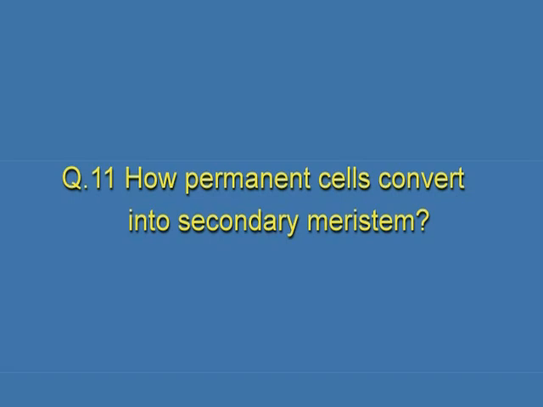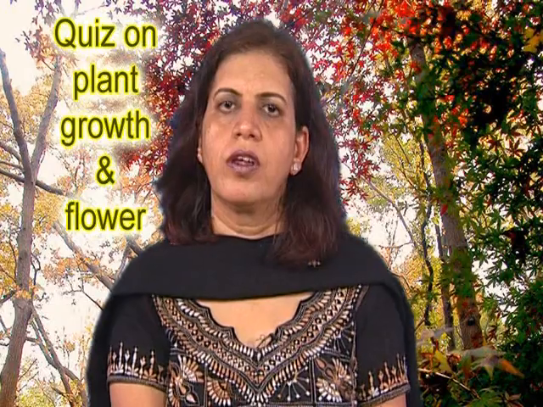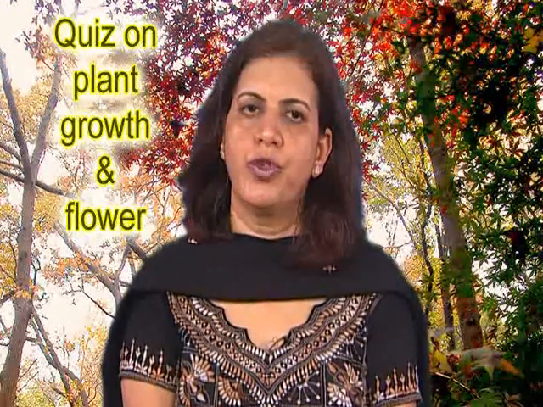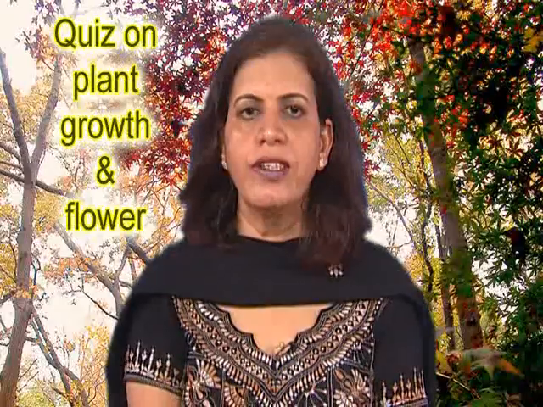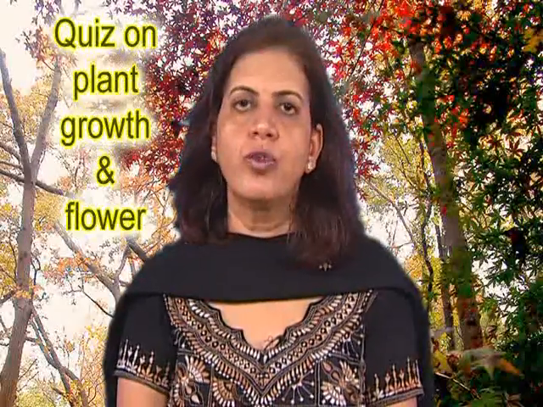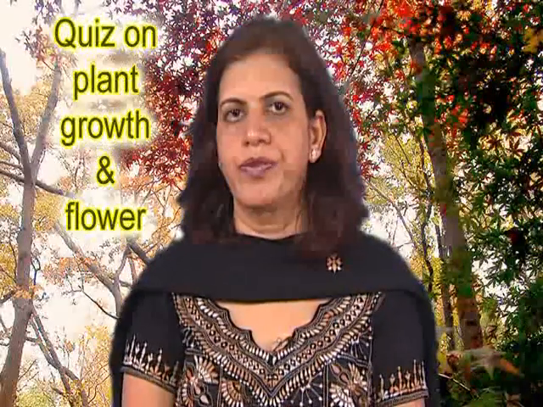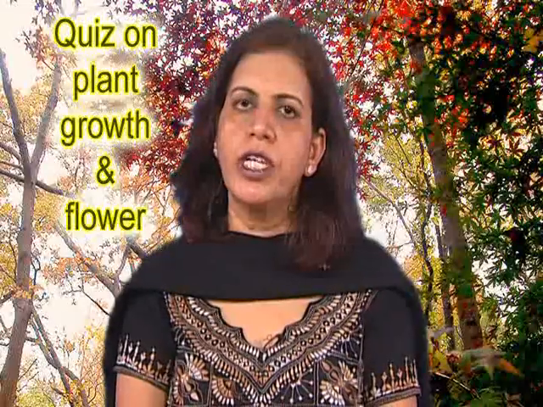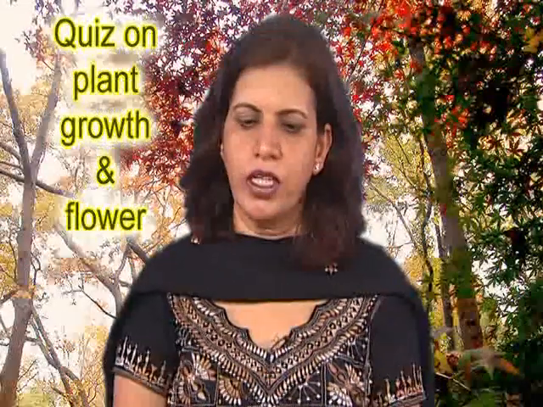Next question, how do permanent cells convert into secondary meristem? Now, the tissues which are involved in secondary growth are two lateral meristems, which are present in the mature region of roots and shoot.